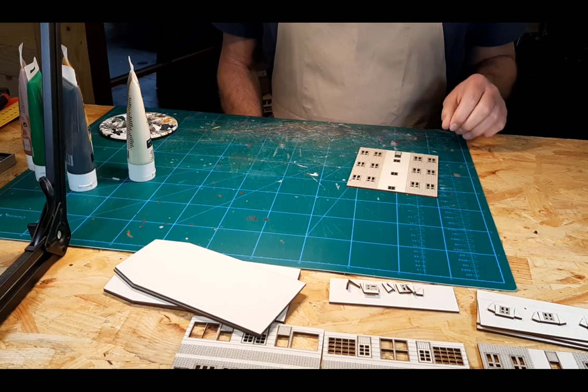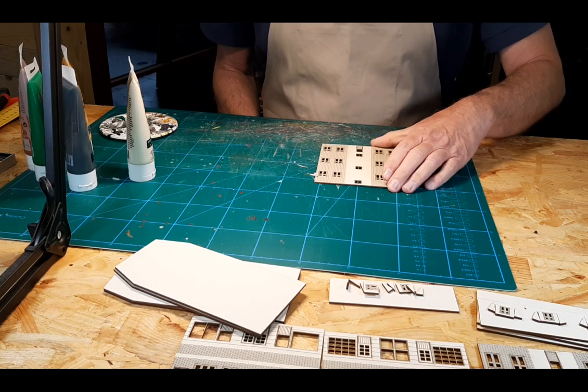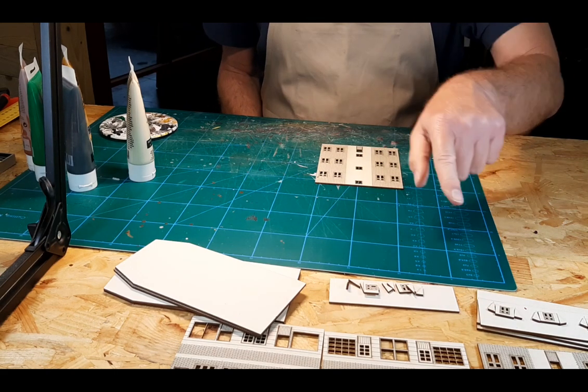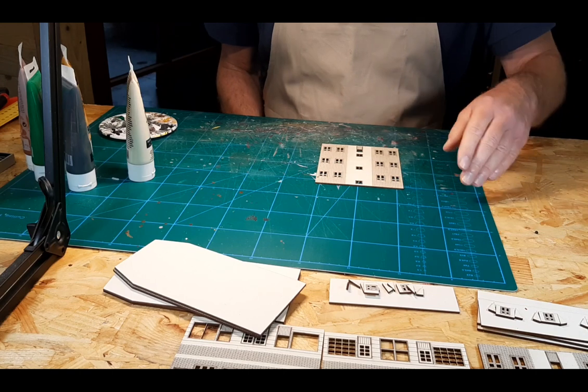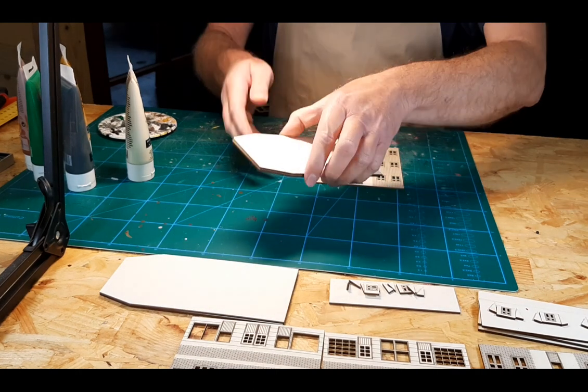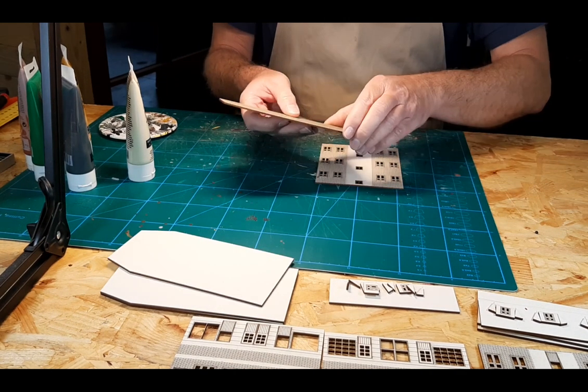Just about ready to paint. We got all the items over here. I made one last minute change.